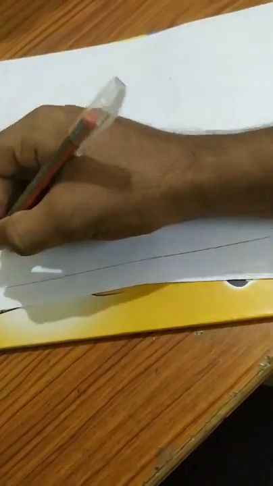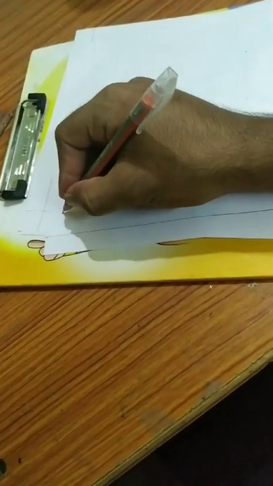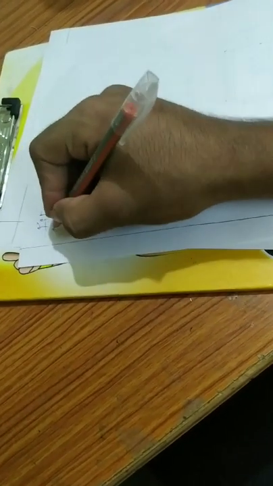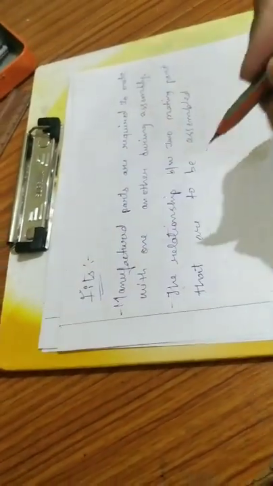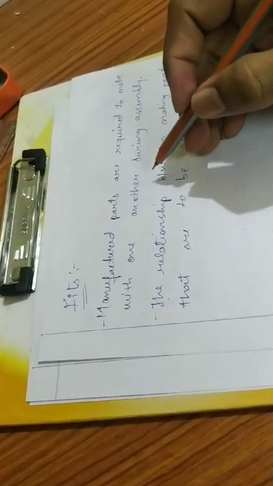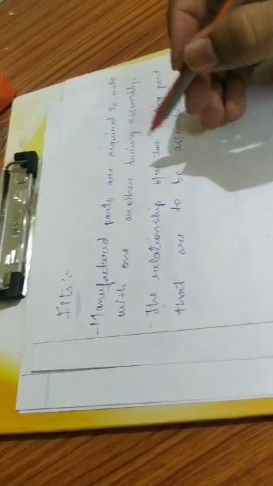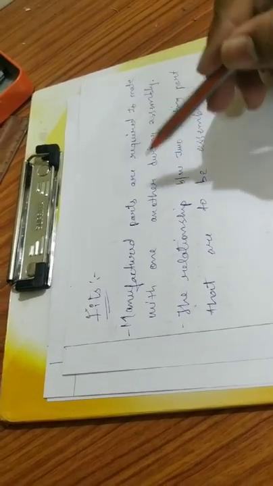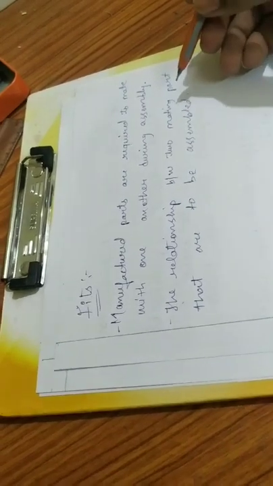Now we come to our next topic, that is fits. What is fit? Fit, as we all know, when we manufacture the different components in the parts, they are to be assembled. For assembly, we need to mate the parts with one another to get the required component.